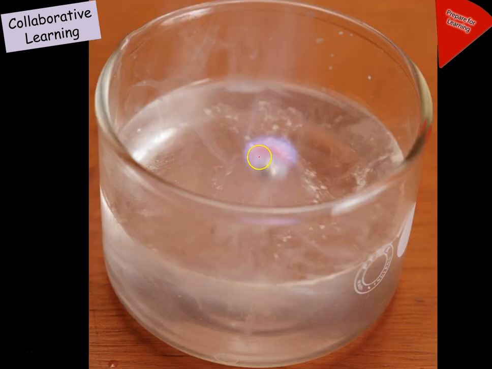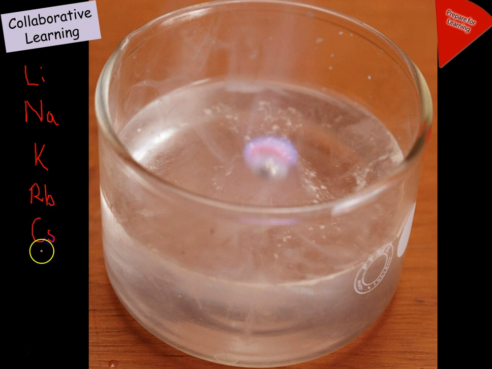If we look at the next one, this is potassium. So you can now see this reaction starts to look a lot more violent. So not only is it melted, but it's actually ignited and caught fire, and potassium burns with a lilac flame. Now this trend continues as we go down the group. So we have at the top of the group lithium, we then have sodium and potassium. Those are the three we've just looked at, but if I could keep going, we then have rubidium, we have caesium, and then right at the bottom we have francium, which we don't talk about because it's radioactive. But the reactivity of these elements increases as we go down the group.